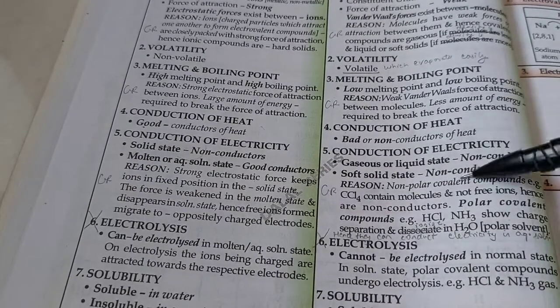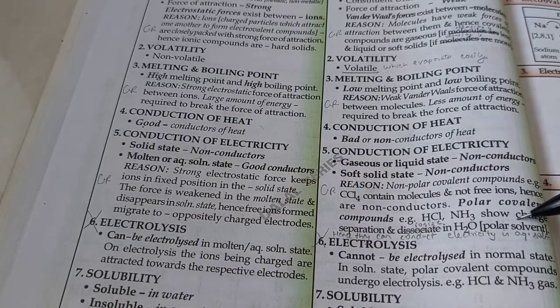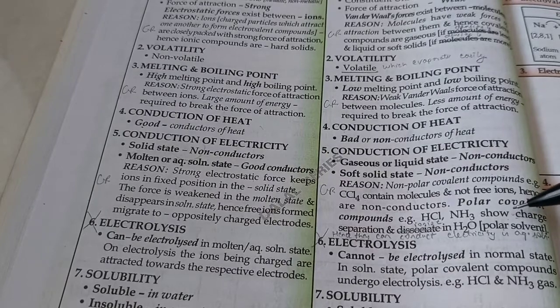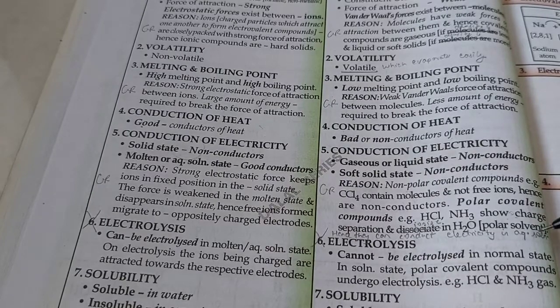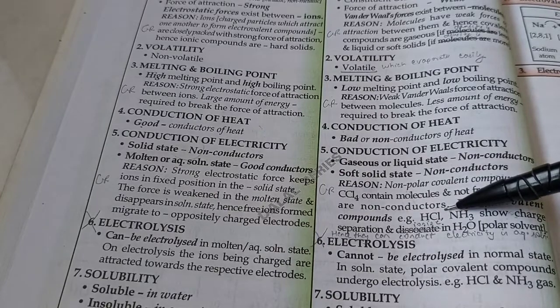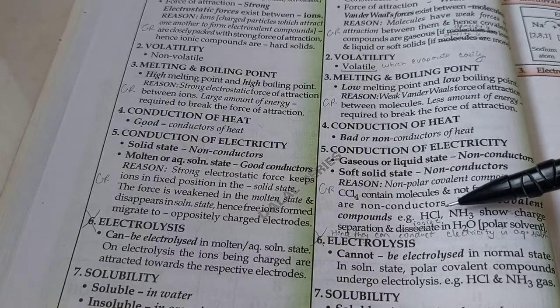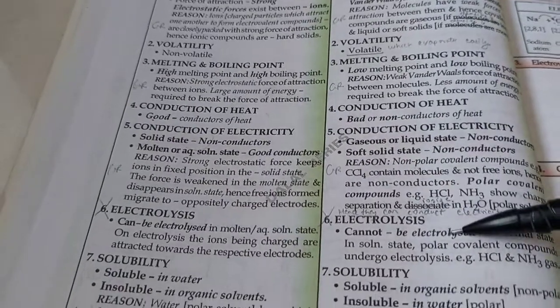So non-polar covalent compounds cannot, and they don't even dissolve in water. But polar covalent compounds do dissolve in water and they will conduct electricity, but only in aqueous solution, not in liquid state. If you give me liquid HCl, and by liquid I mean without water, it does not have ions, so it will not conduct electricity. In fact, it won't even turn the litmus paper red. Sixth point, electrolysis is cancelled.